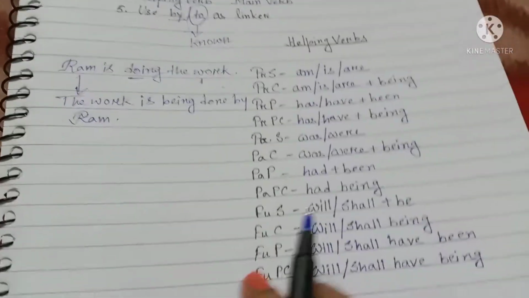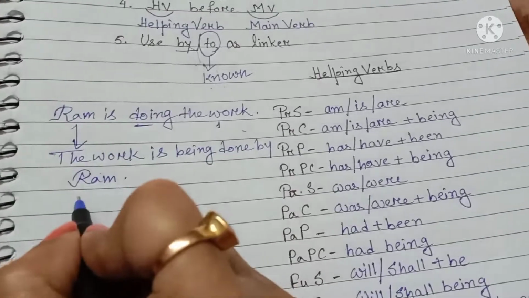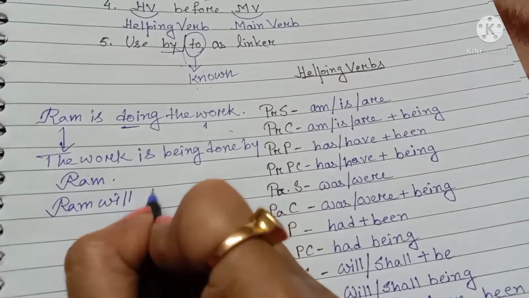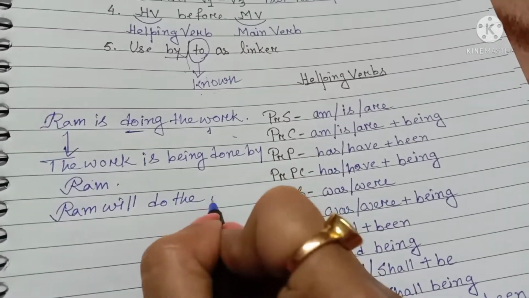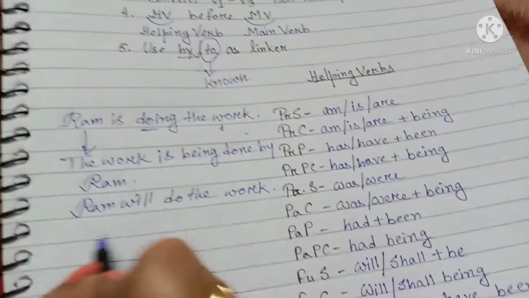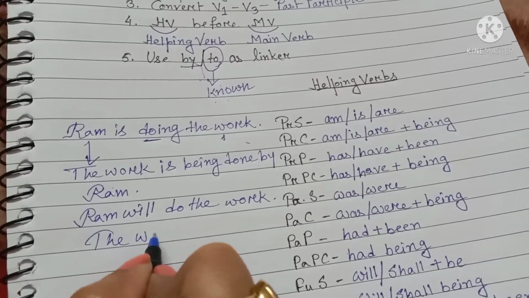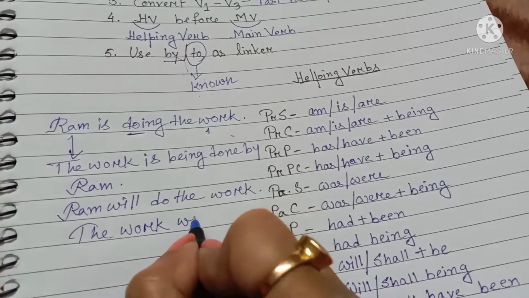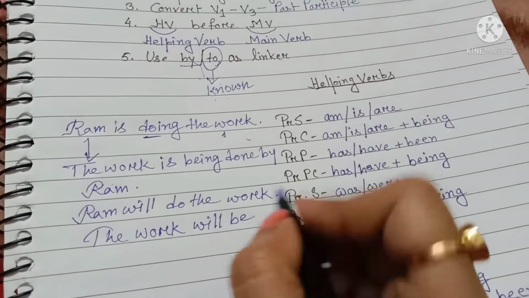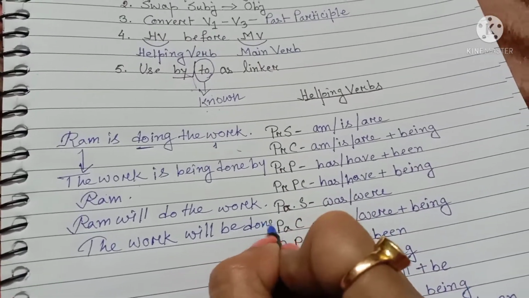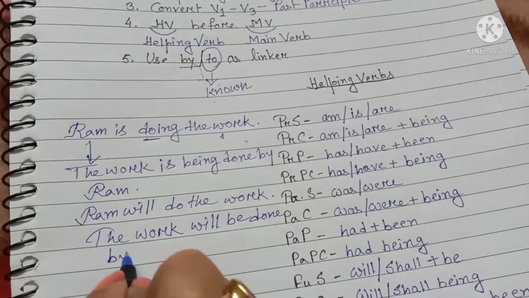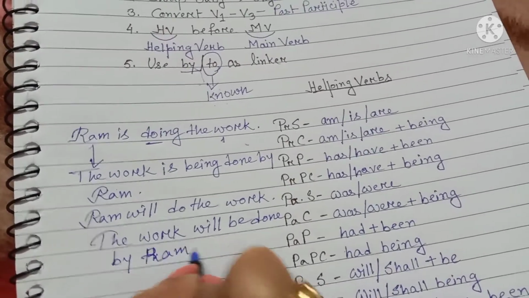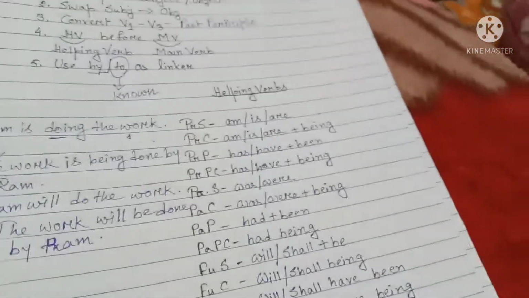Okay, let's see future simple. If we write down Ram will do the work, then what should we do? We have to take that work, which is the object. We need to write it in the place of the subject, then write down will, then we have to use be, then the past participle form, then by, and then the subject. Okay, so like this way.